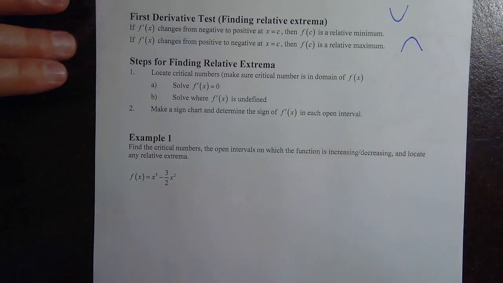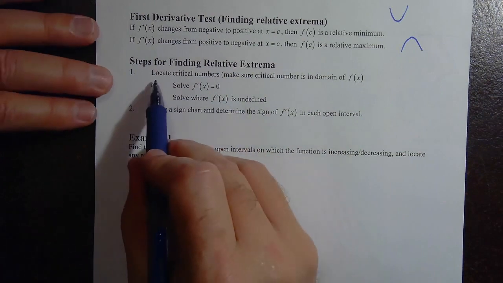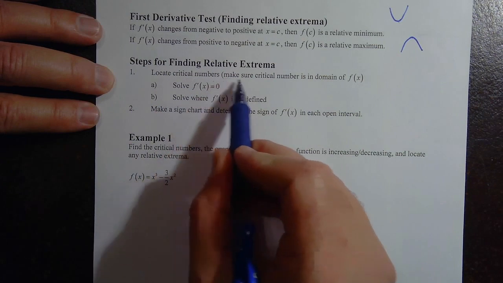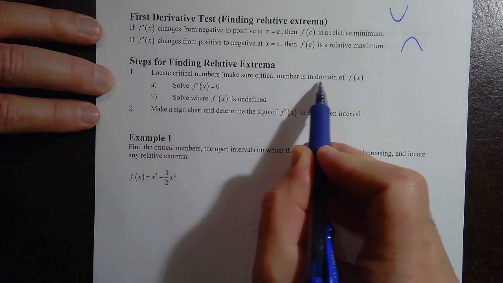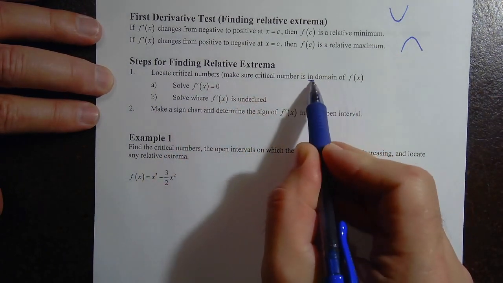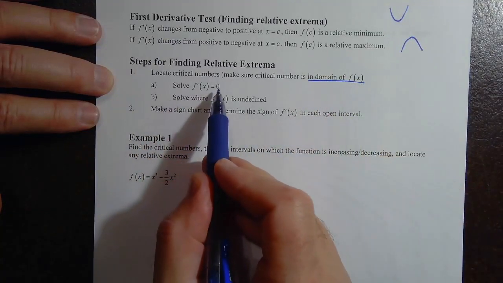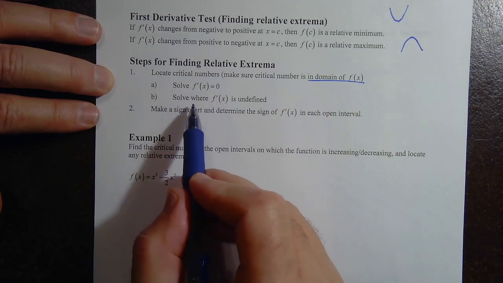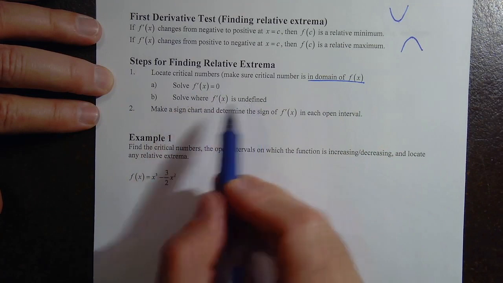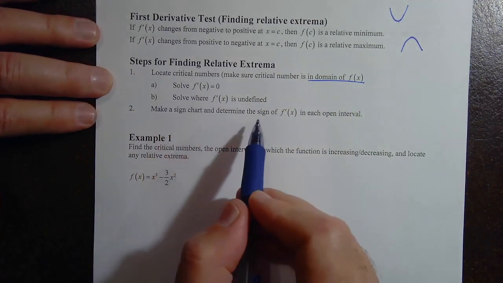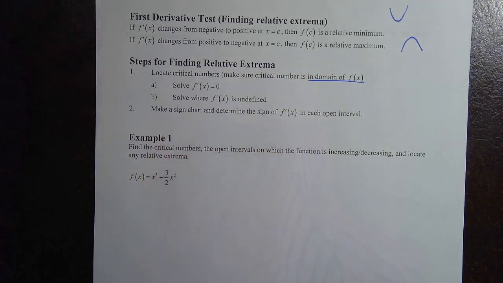Okay, so the way we're going to find relative extrema, we're going to do the same thing we've been doing: locate critical numbers, okay, and then we got to make sure that the critical number is in the domain of f of x. So we got to write the domain of these functions first, okay? Then we need to solve f prime of x is equal to 0. We also need to solve where f prime of x is undefined. And then we're going to make a sign chart and determine the signs of f prime of x in each of the intervals, okay? So that's what we're going to do.